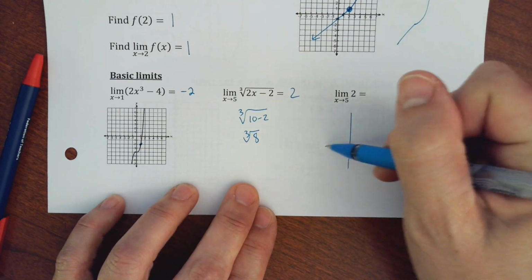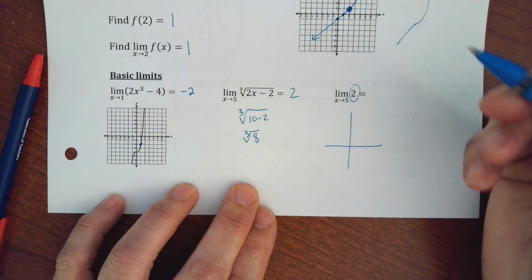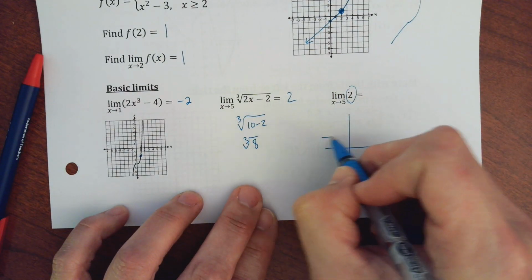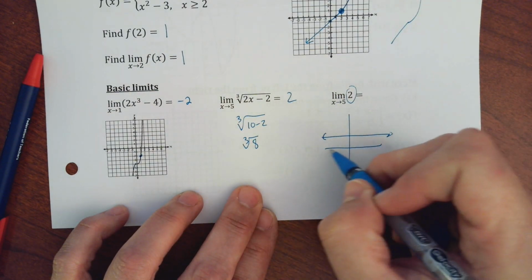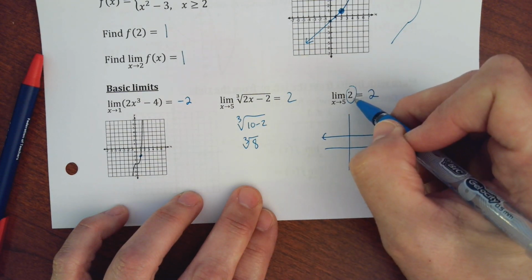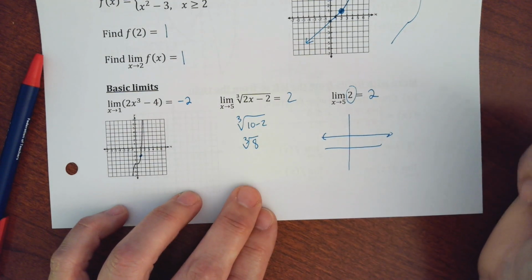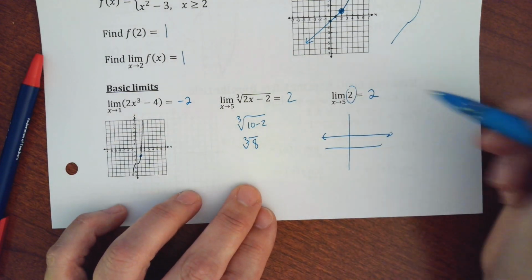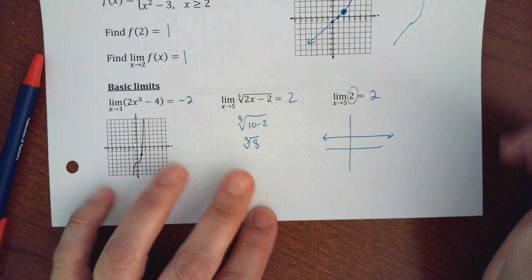So remember, this is f of x right here. If you graph y equals 2, it's just going to be like this, right? So no matter where you are, the answer is always 2. So the limit of a constant is that constant. It's the same anywhere. So any number you plug in, you always get 2 because there's nothing to change the 2. All right, so let's move on to here.